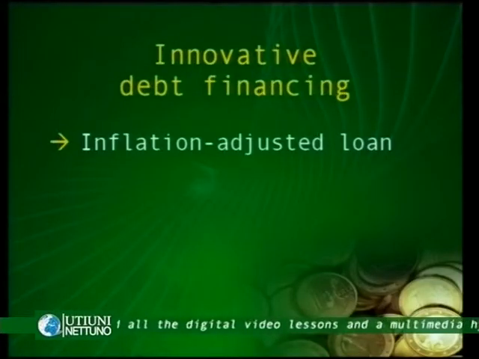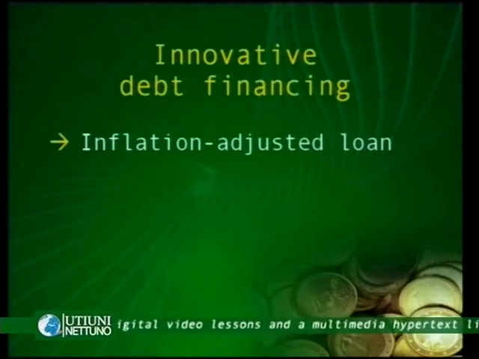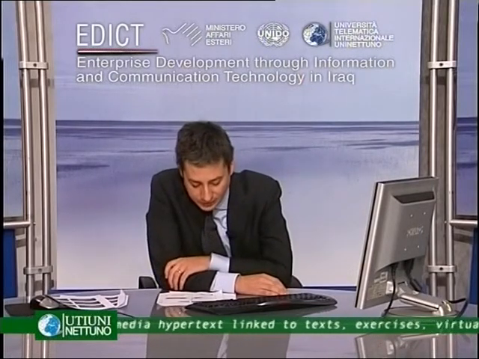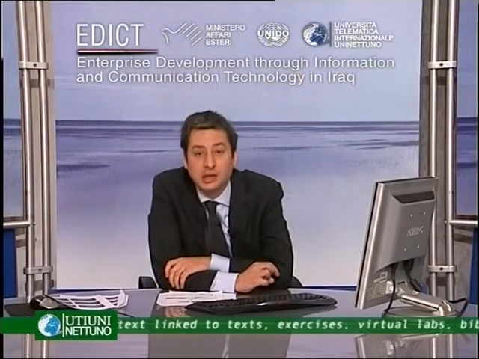Then we have inflation-adjusted loan. The inflation-adjusted loan is again a flexible form of financing. In this case, the difference is that it's not the interest rate that is changing, it's not the maturity, but what is changing is the principal of the loan. So, the principal is linked to some consumer price index.